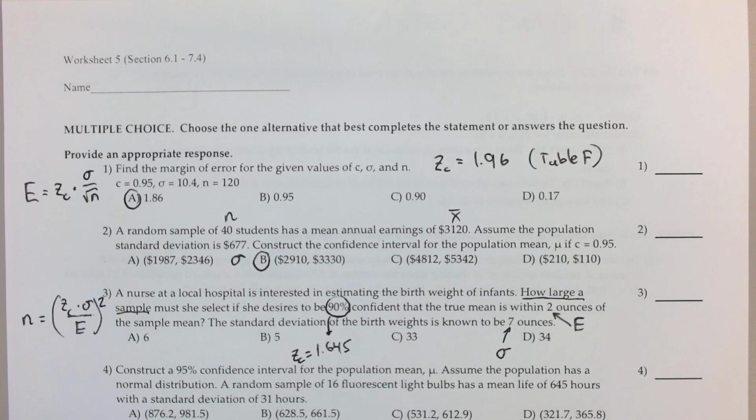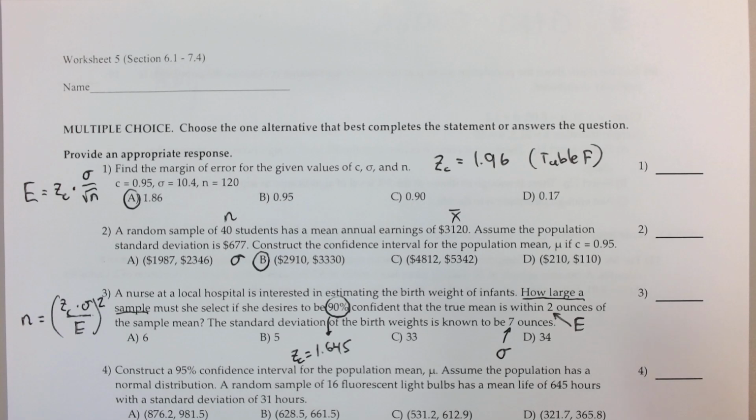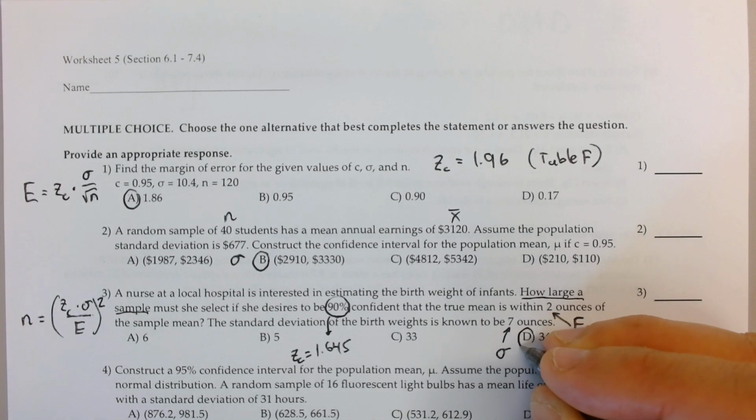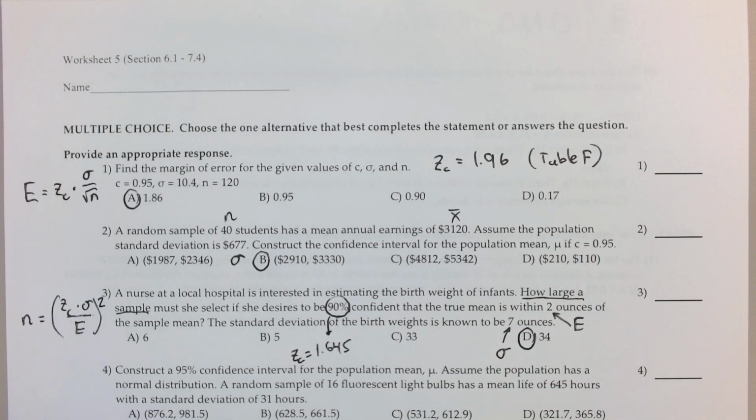So we have everything we need to plug in. So when we do that, I think you get 33 point something, so remember, always round that up with these minimum sample sizes, so that rounds up to 34.